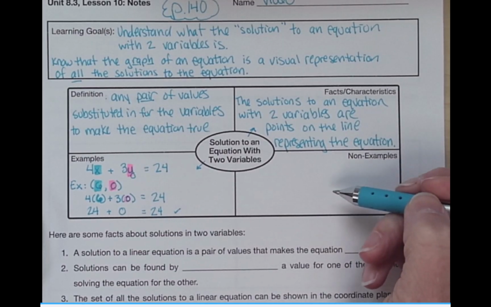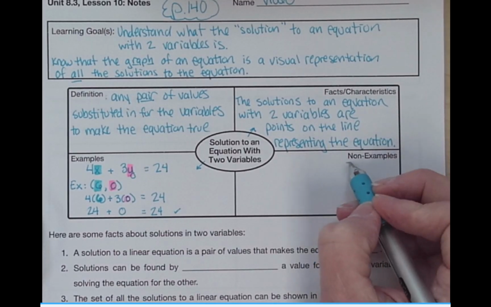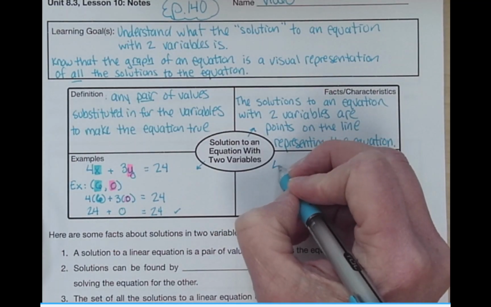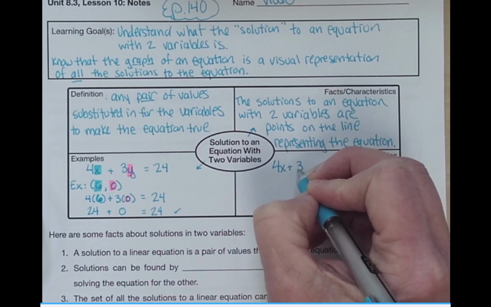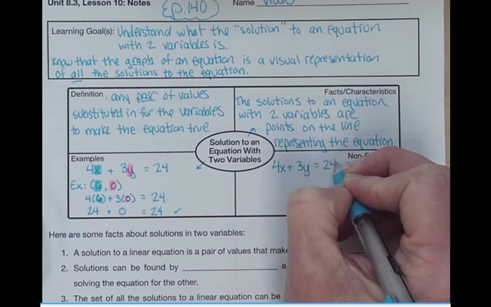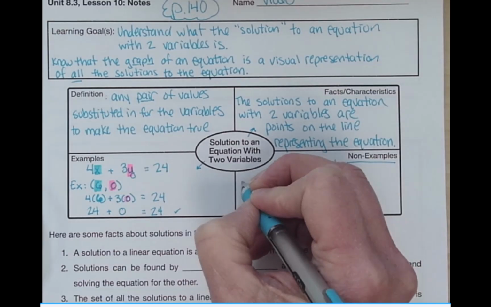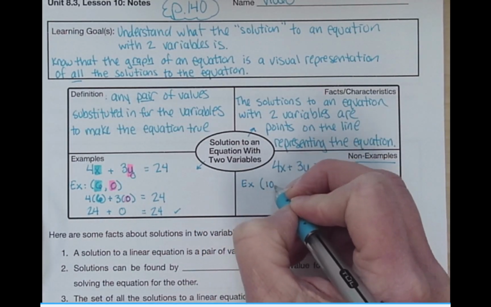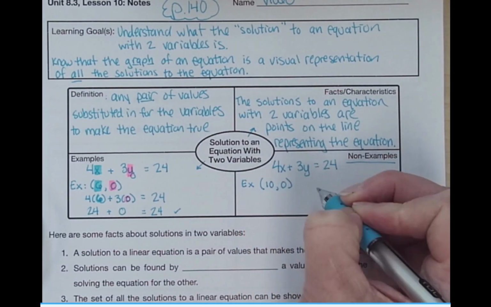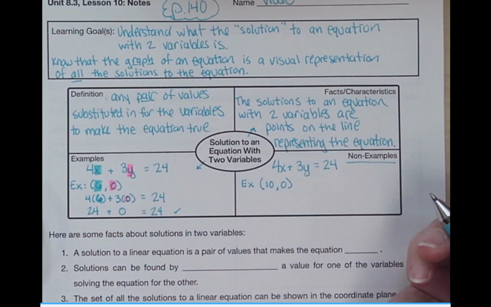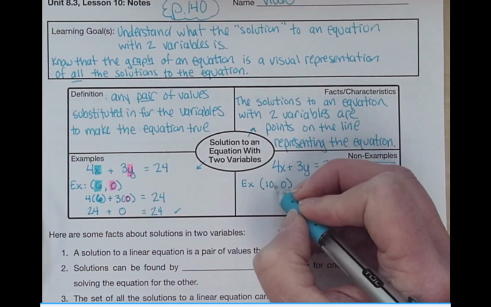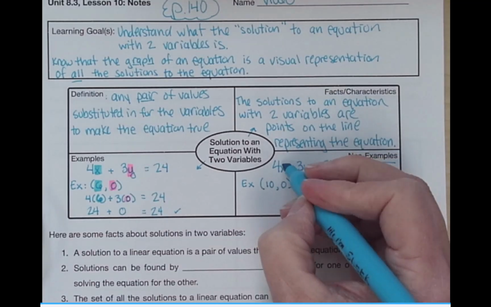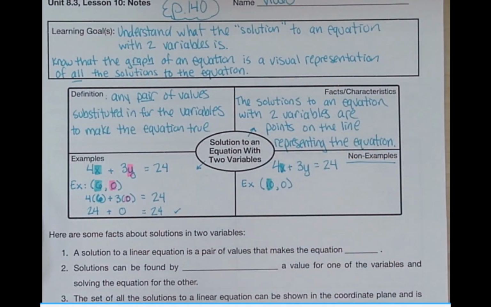I'm going to bring that graph back one more time just to give you a non-example. Let's say I have that same equation, 4x plus 3y equals 24, and I want to know if an x value of 10 and a y value of 0 would make the equation true? Well, let's try it. I'm going to do some color coding again. I'm going to substitute in 10 for x and 0 for y.